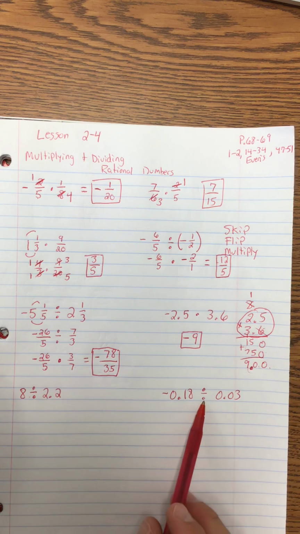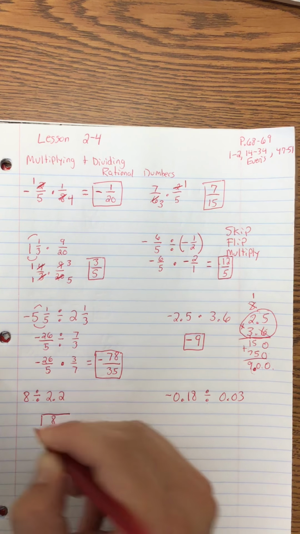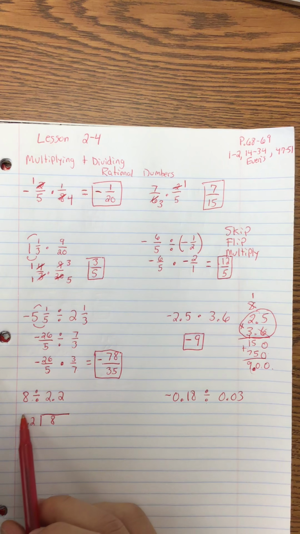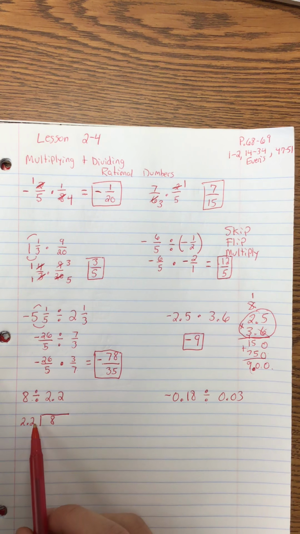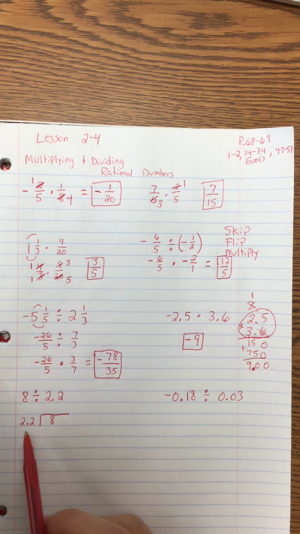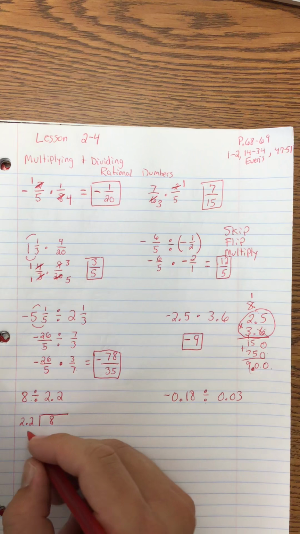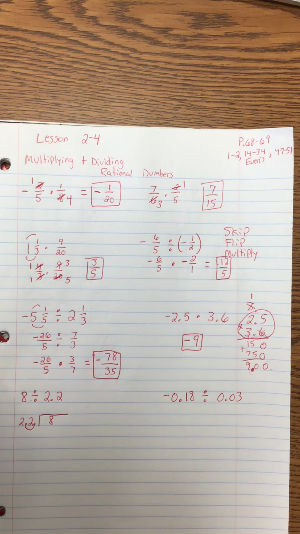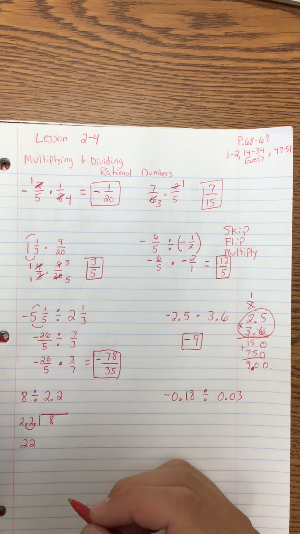Dividing decimals. Okay, we always put the first number on the inside, second number on the outside. We do not want to have this number look like a decimal, so we're going to change it a little bit. We're going to move our decimal so it's at the end, and we're working with a whole number. All right, so we need to move it as many times as we need to get it so it's at the end of the number. So in this case, I want to move that decimal so it's at the end. Okay, it took me one time to move it. Okay, so now it's not 2.2, it's 22.